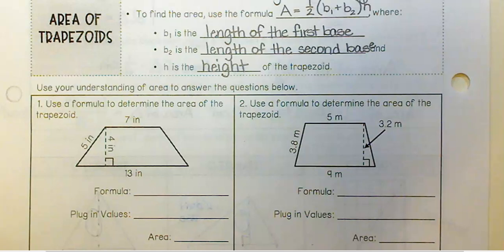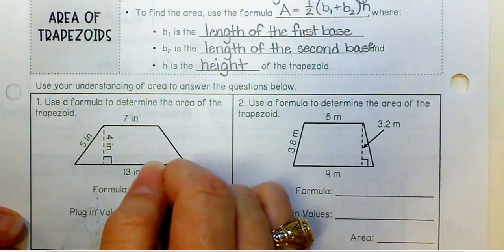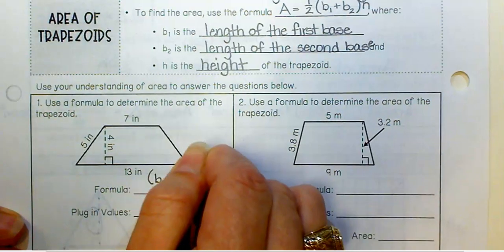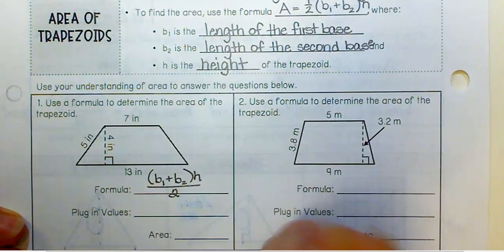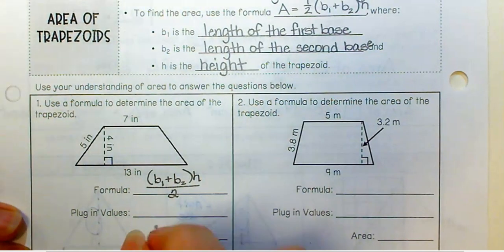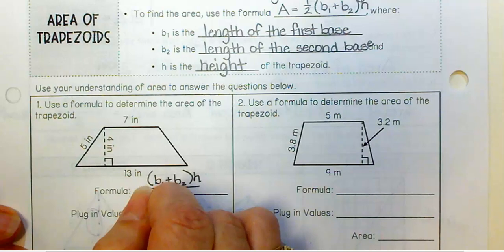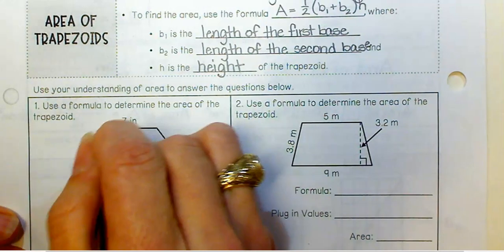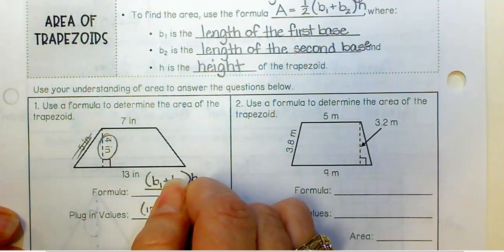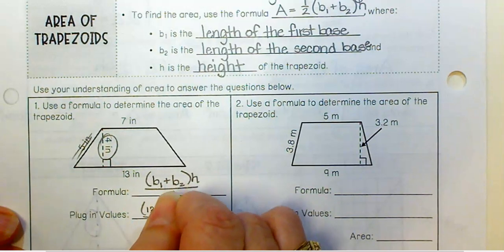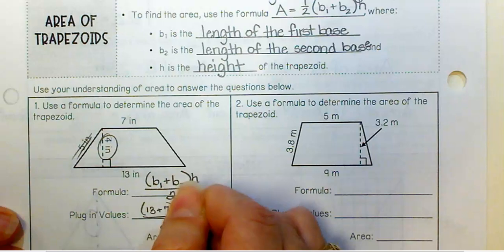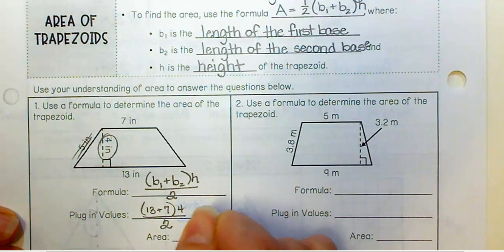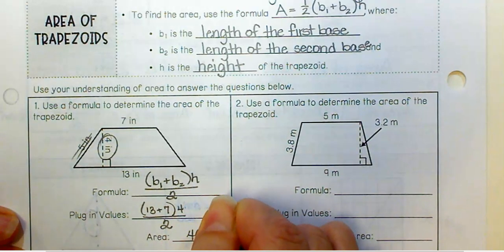Number 1, use the formula to determine the area of the trapezoid. So our formula is base 1 plus base 2 times height divided by 2, or you can say all of this times 1/2. It's the same thing. Plug in your values. Base 1, 13. Base 2, 7. Height is the 4, not the 5. Don't use the 5. Divided by 2. 13 plus 7 is actually 20. 20 times 4 is 80. 80 divided by 2 is 40, and this is in inches squared.